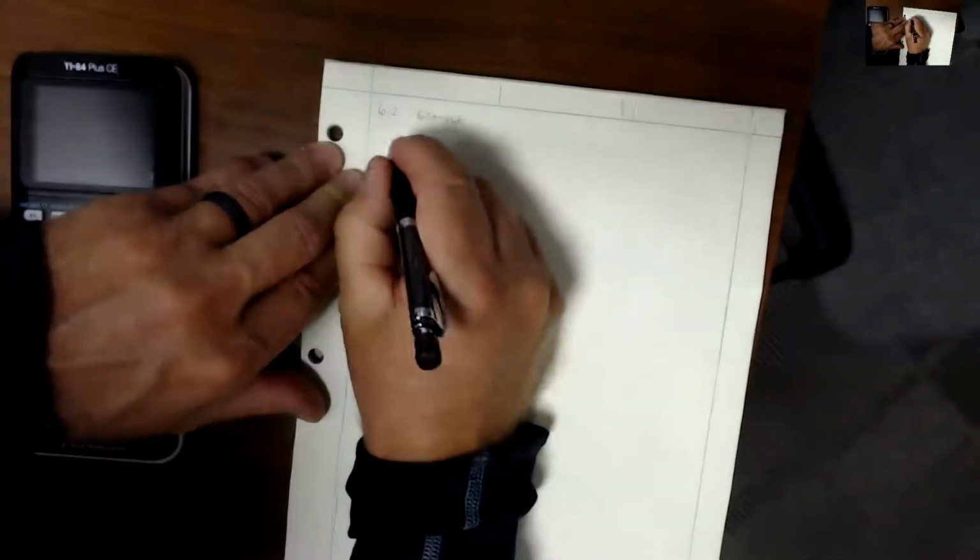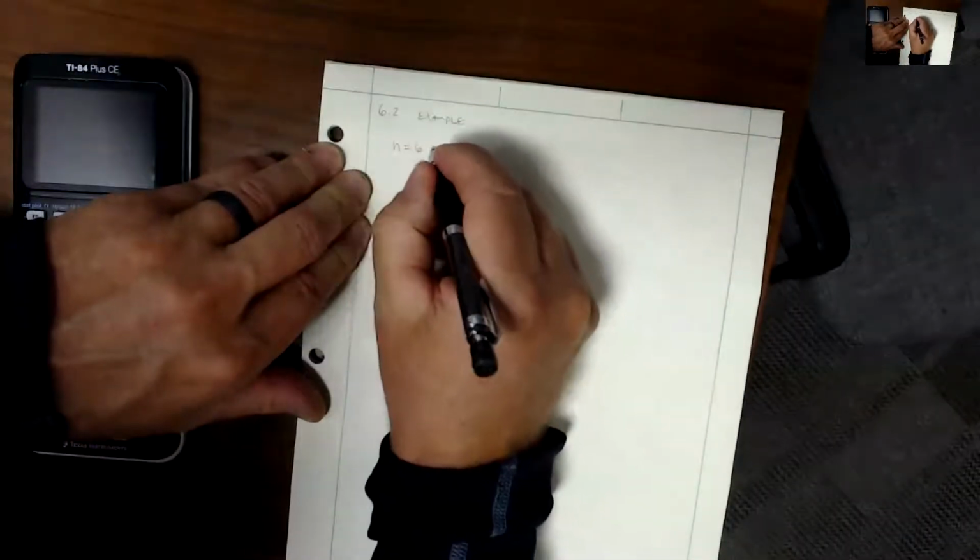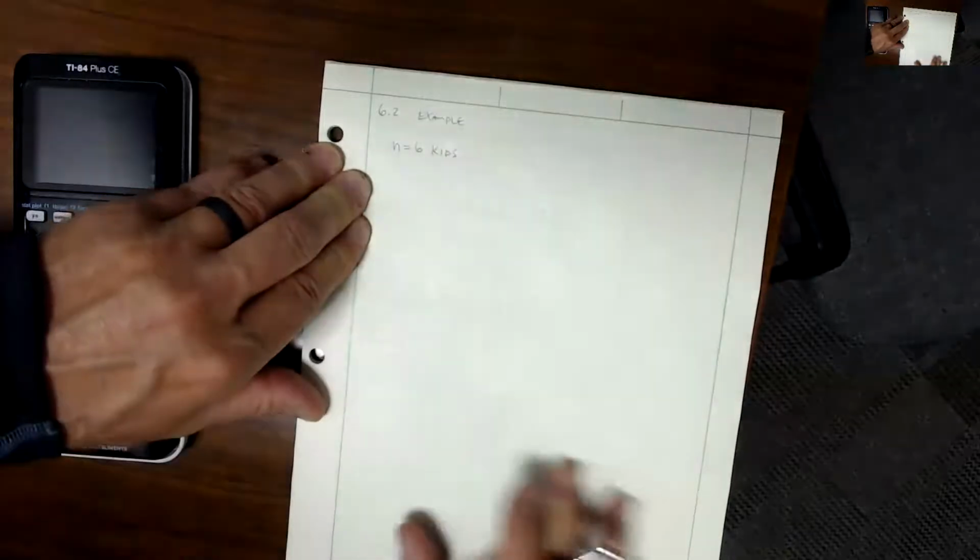Let's say I have 6 kids. Thank God I do not have 6 kids.